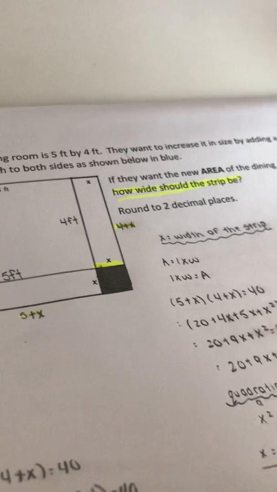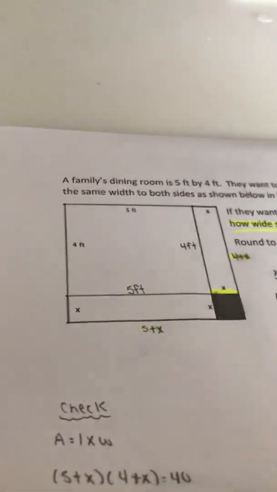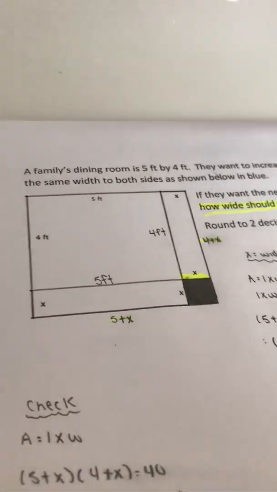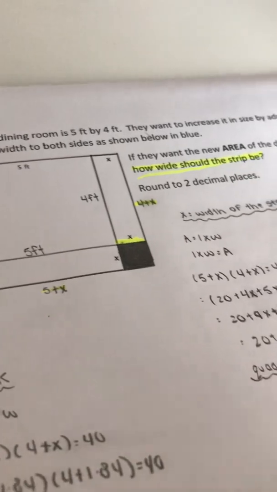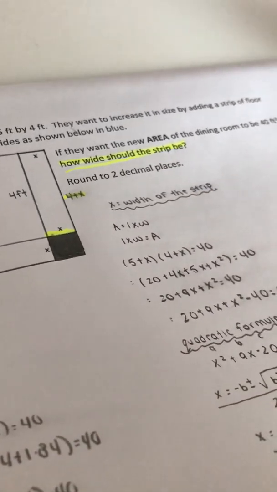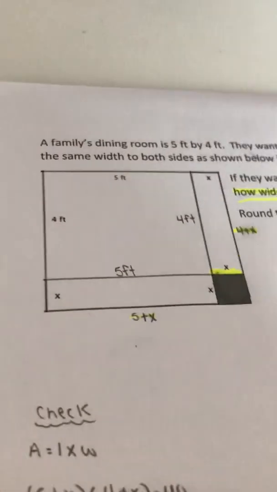This is the question that I got: a family's dining room is 5 foot by 4 foot. They want to increase its size by ironing a strip of the floor the same width to both sides, as shown below in blue. If they want the new area of the dining room to be 40 feet squared, how wide should the strip be? Round to 2 decimal places.